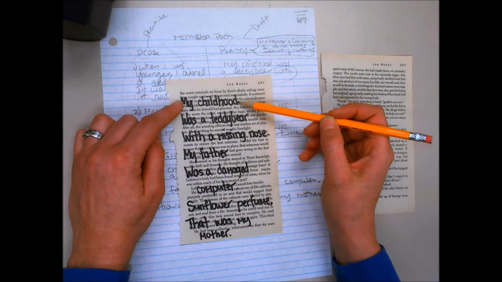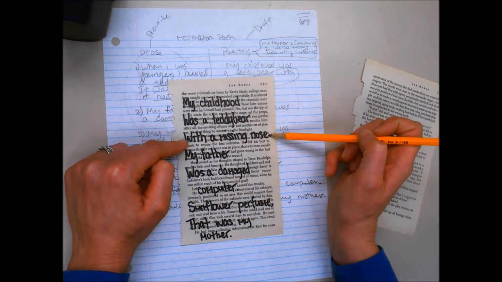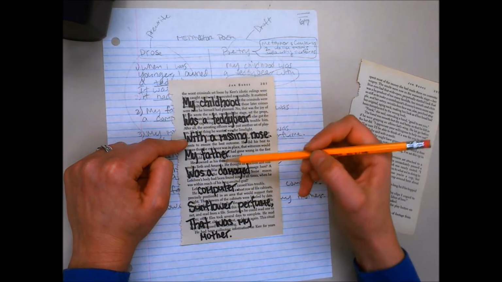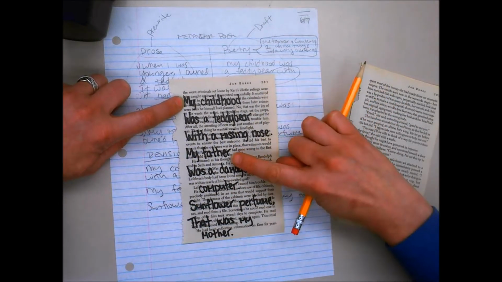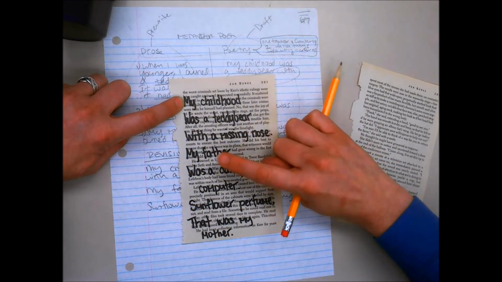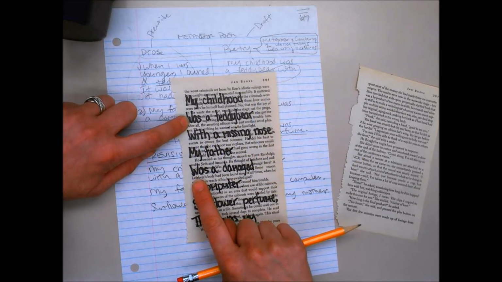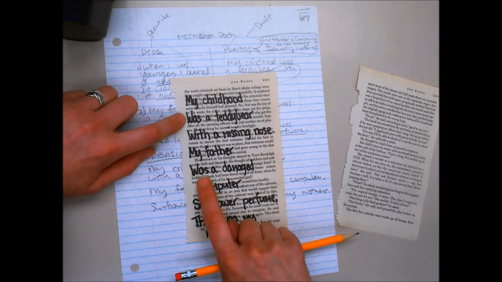Here's my finished version, and what I did was I decided that I was going to do my childhood as my first line, was a teddy bear is my second line, with a missing nose was going to be my third line, and then after that I was going to model or mirror the rest of the lines after the top. So for example, I have my childhood here and my father here. You can see my and my. Each line starts with my. My second line starts with was, and so this line down here also starts with was. So these two are mirrored, or they're sort of a parallel structure.